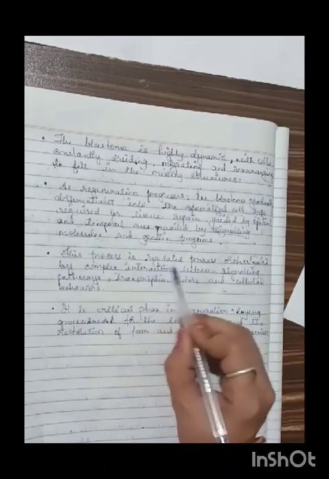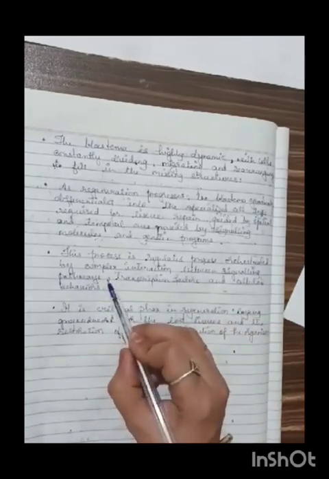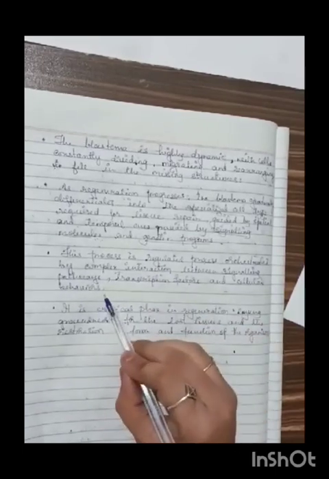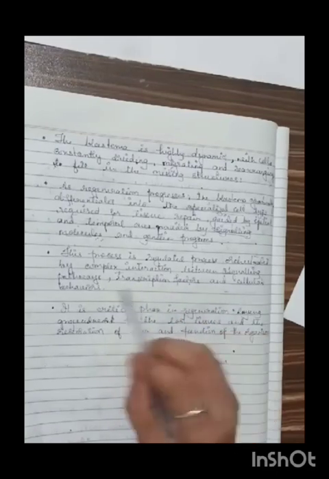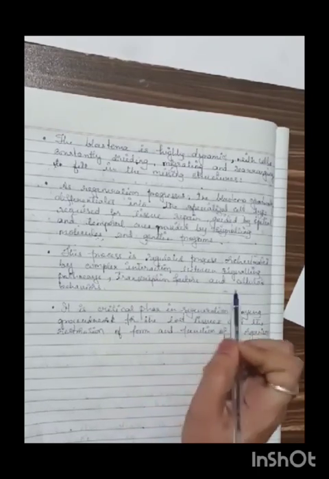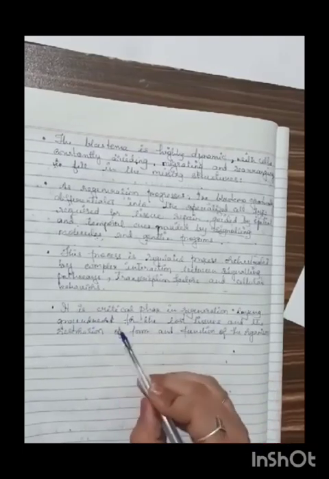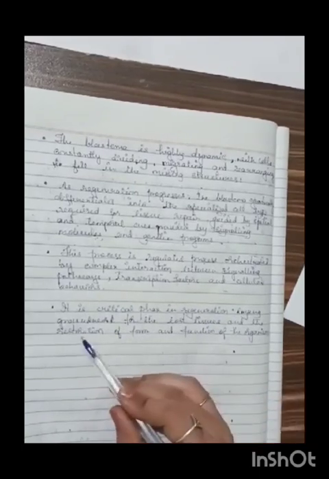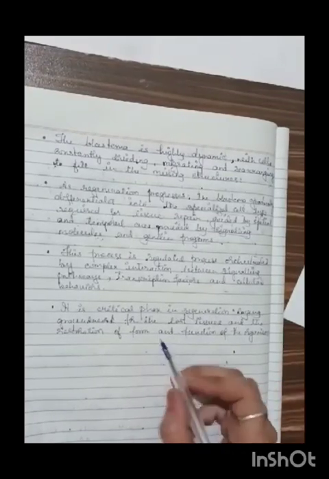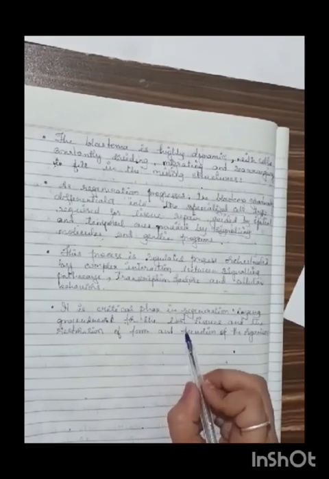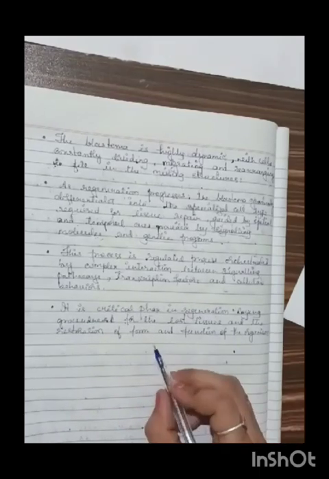This process is orchestrated by complex interaction between signaling pathways, transcription factors and cellular behaviors. This blastema formation process is regulated by signaling pathways, transcription factors and cellular behaviors. It is a critical phase in regeneration, laying the groundwork for the lost tissues and the restoration of form and function of the organism. It is the basic process where the restoration of form and function of the organism takes place.